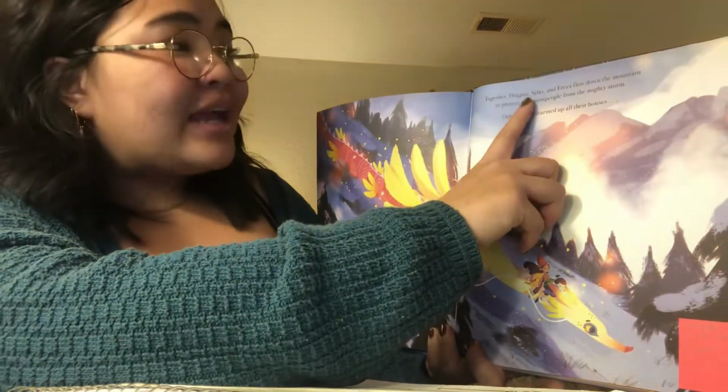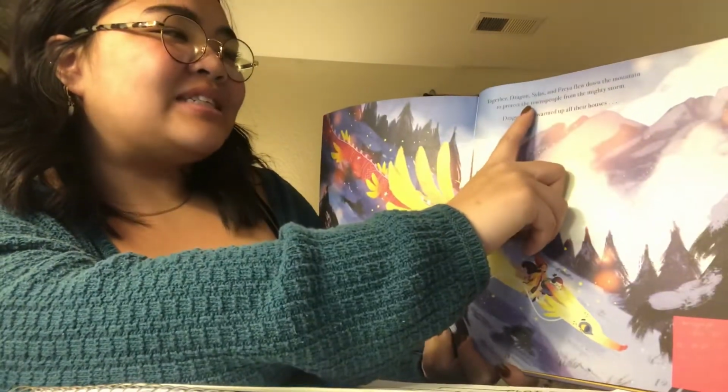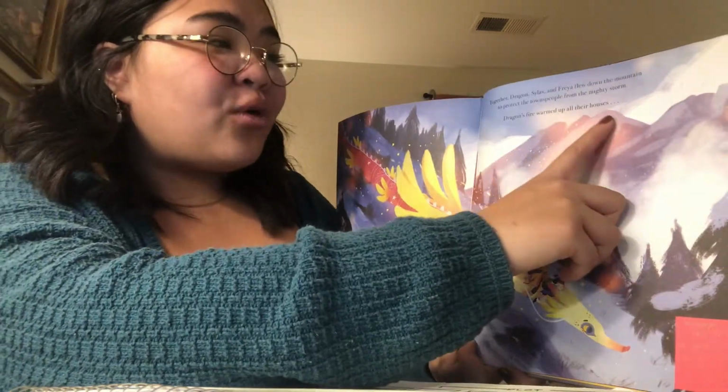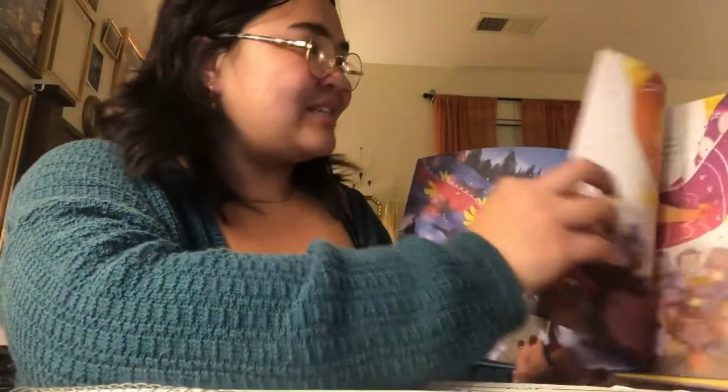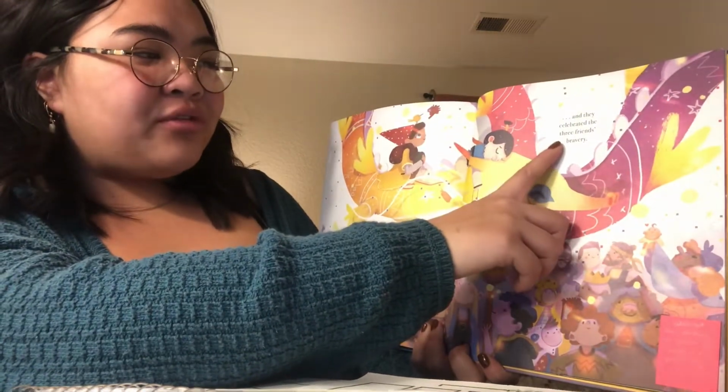Together, Dragon, Silas, and Freya flew down the mountain to protect the townspeople from the mighty storm. Dragon's fire warmed up all their houses, and they celebrated the three friends' bravery.